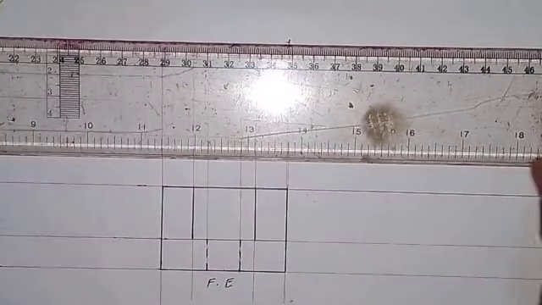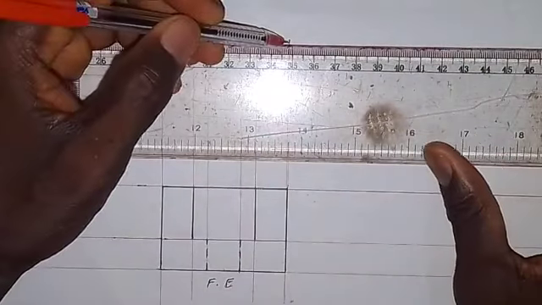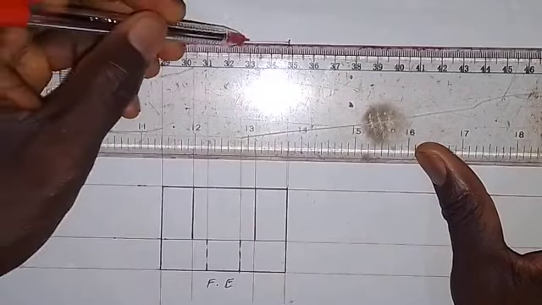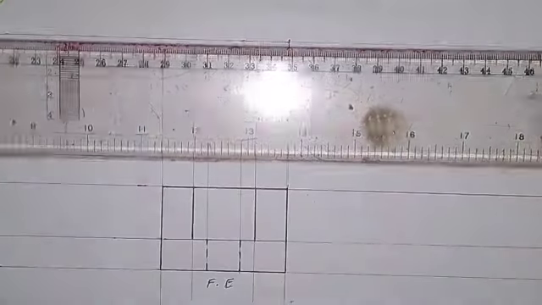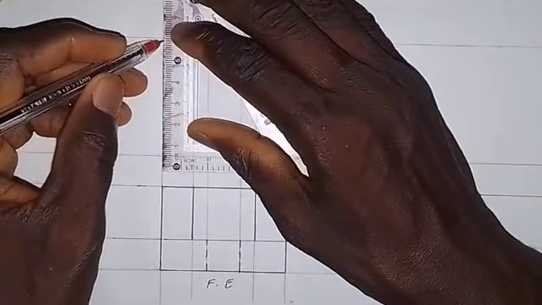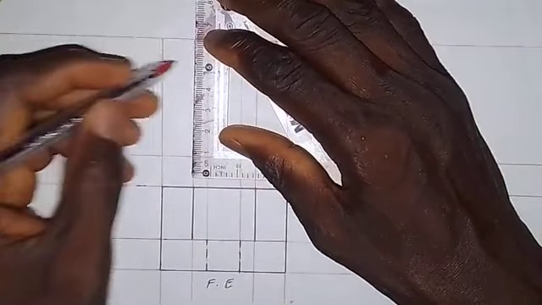Here we are going to draw a horizontal line. From this point, we draw a horizontal line all the way to this end here and to this side here. Okay, so we have this. Let me draw this line, touch this end, and draw this also.